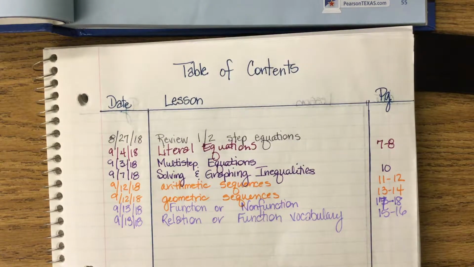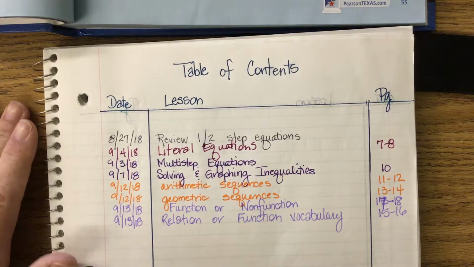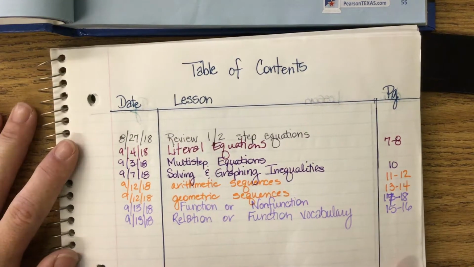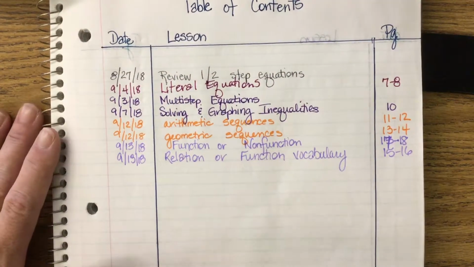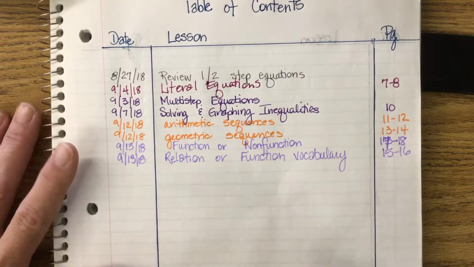Hi, Algebra. Today we're going to talk about how we use graphs to relate quantities. We're getting into the whole unit about functions, and we did a little bit of vocabulary, talked about what a function is and what is not a function.